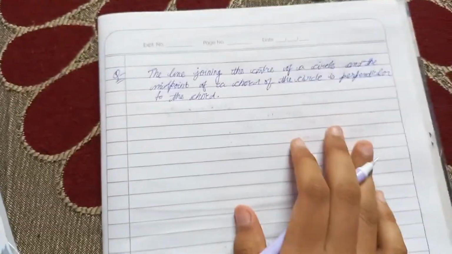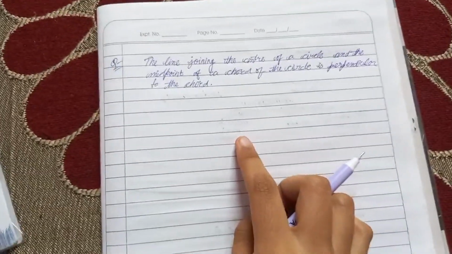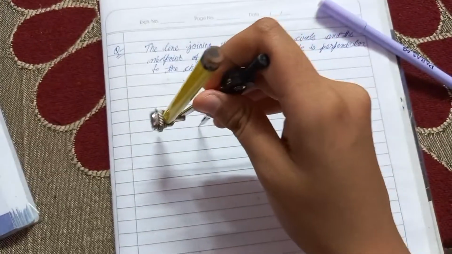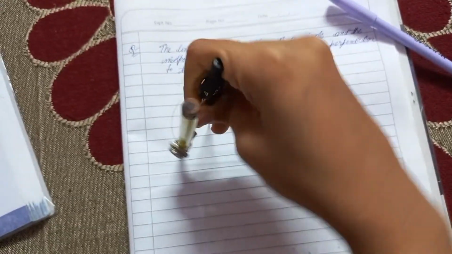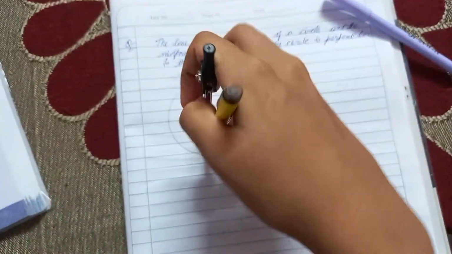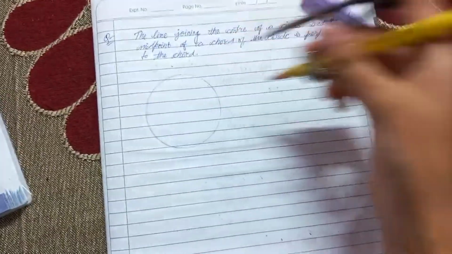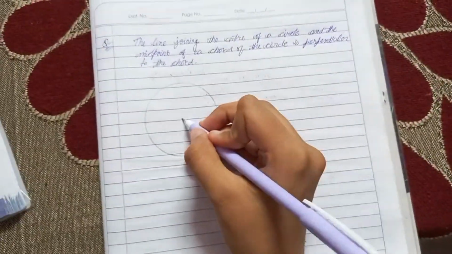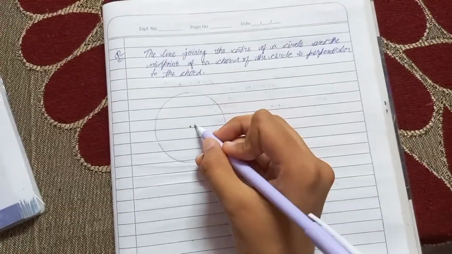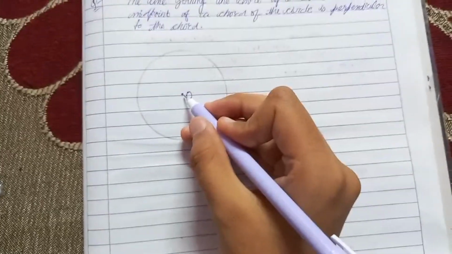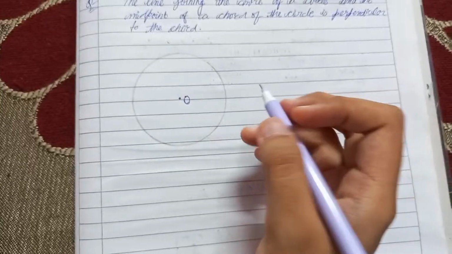As I initially said, drawing a diagram is always a must. So first I will take a compass and a pencil, and then I will draw a circle. We need to prove this theorem. You should always know how to prove the theorems as they can be asked in your exams. So I have the circle. Its center is O. The center forms at the point at which I kept my compass needle.